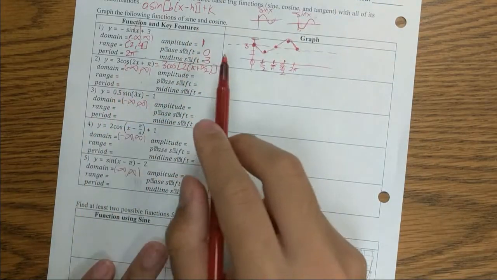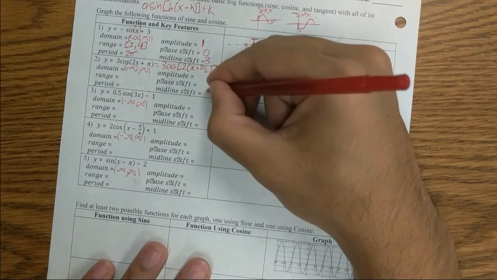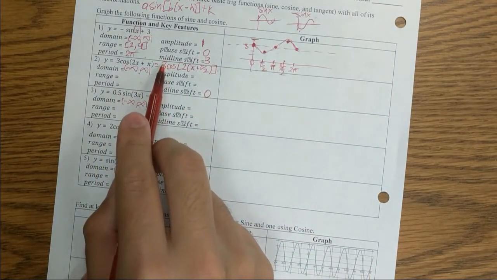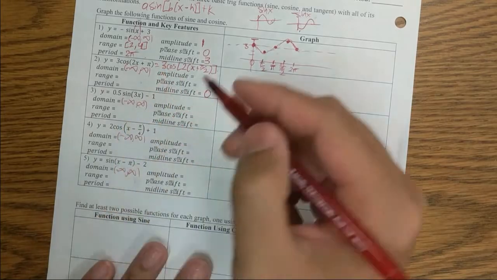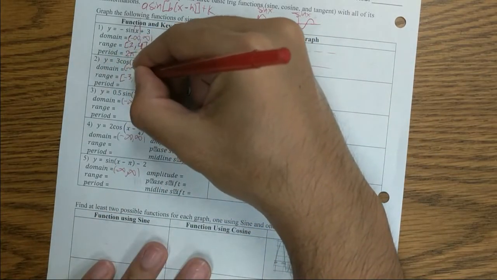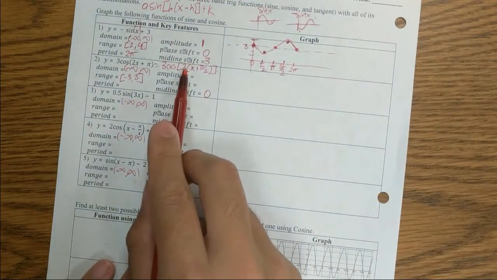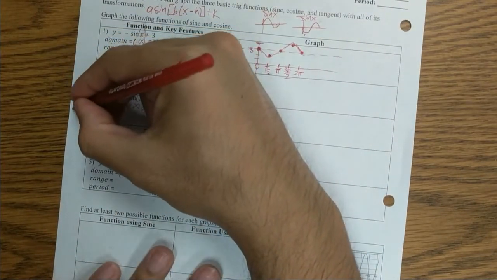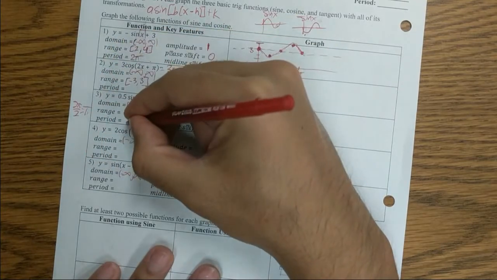Okay, so there's no k value, so midline shift is 0. That means the range is 3 units above 0 and 3 units below 0. Okay, the period, well, b is 2, so the period is 2 pi over 2, which is simply pi.